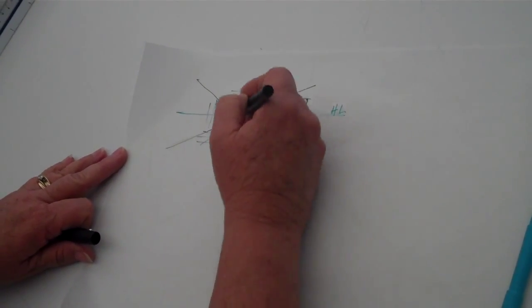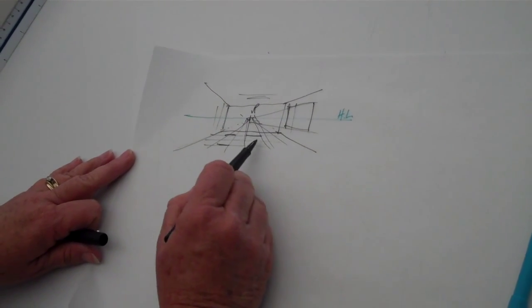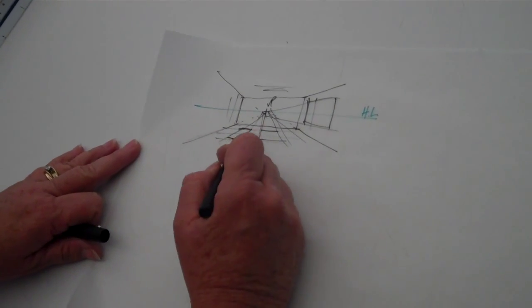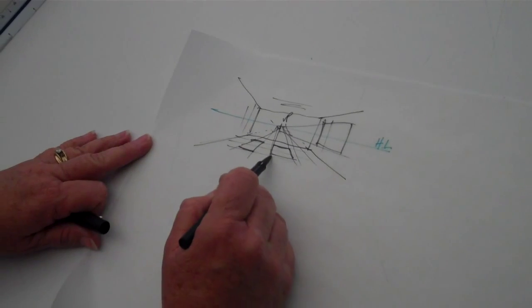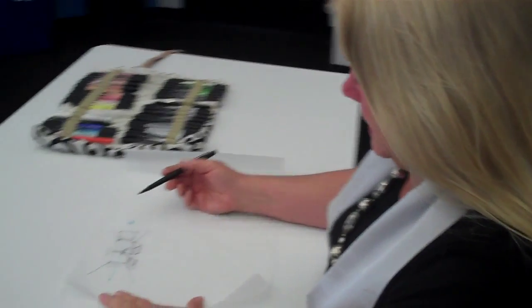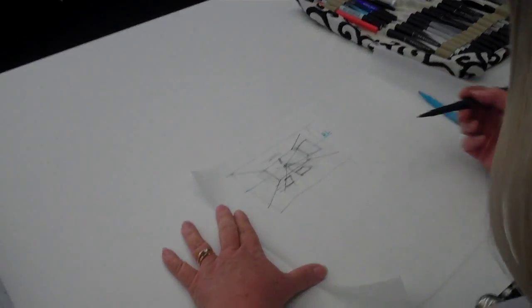for example, or you could use these lines to start to block in where you might be placing furniture in the room. And these would be what we call your perspective footprints. So this is the amount of area a piece of furniture would take up on the floor of the room in perspective. So why they're called a thumbnail, if you'll notice, this is a very small sketch, only a few inches by a few inches.